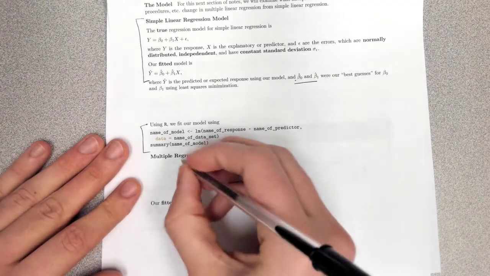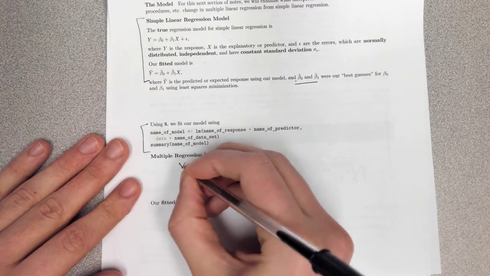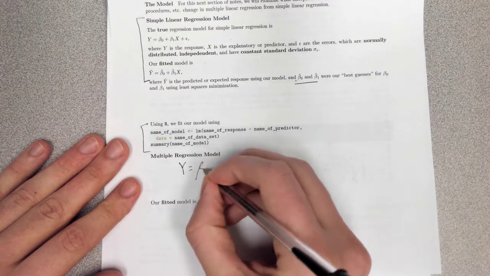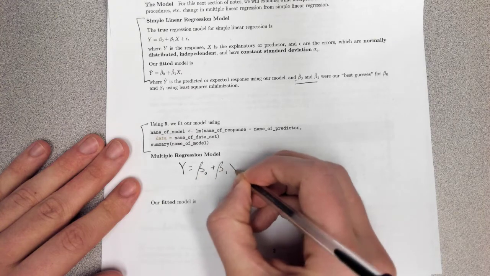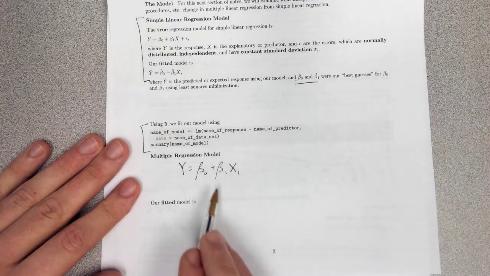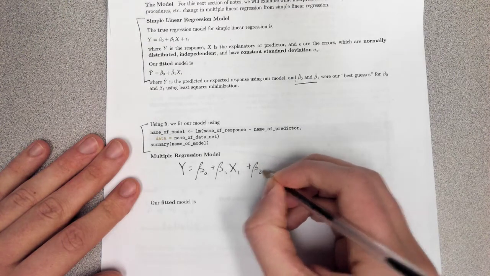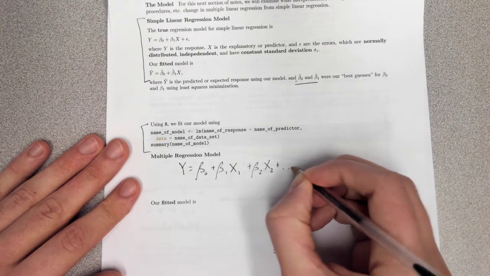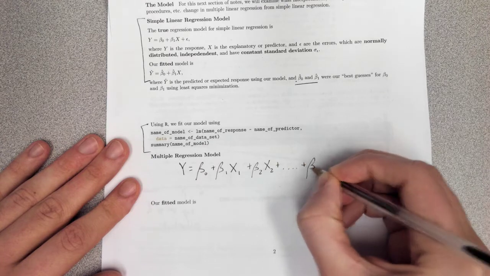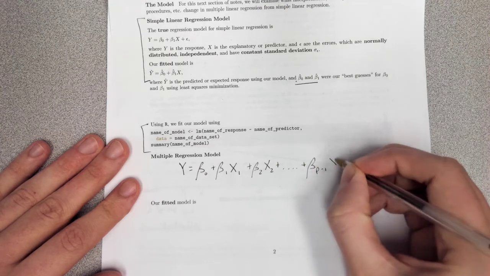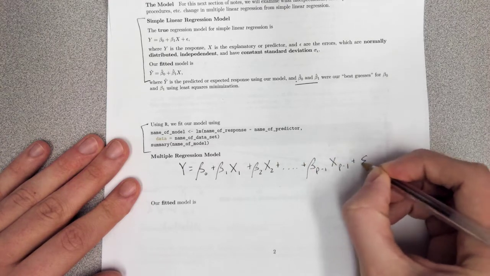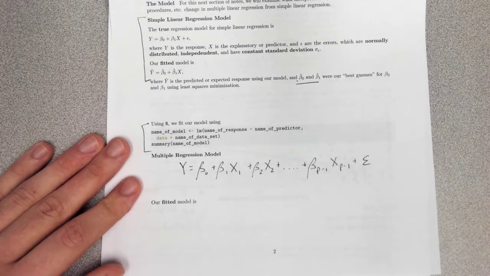And so really getting going, our multiple regression model, I'm going to start out by just writing part of our simple linear regression model, and all it is going to do is expand this to have a lot more predictors.